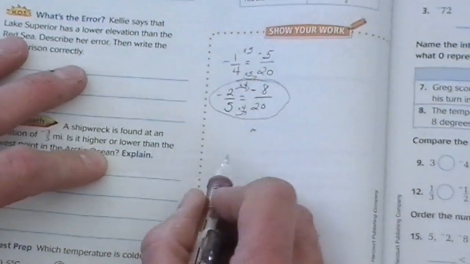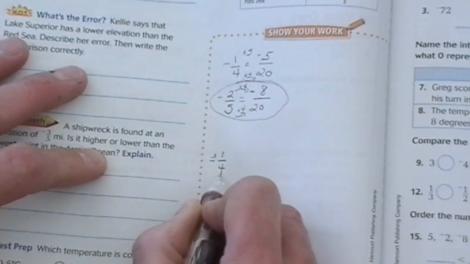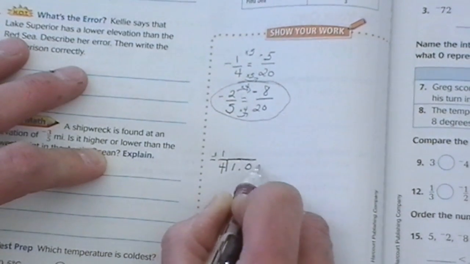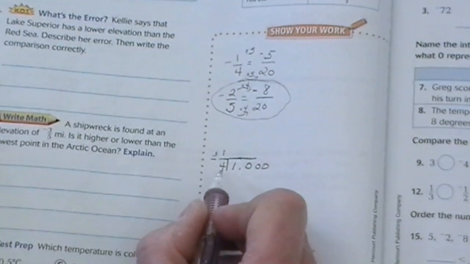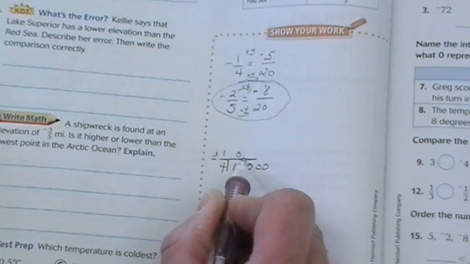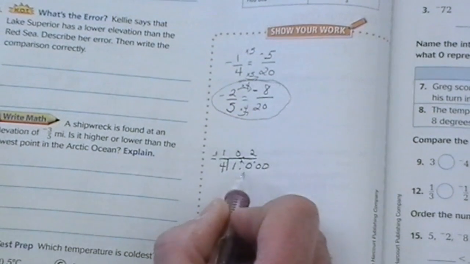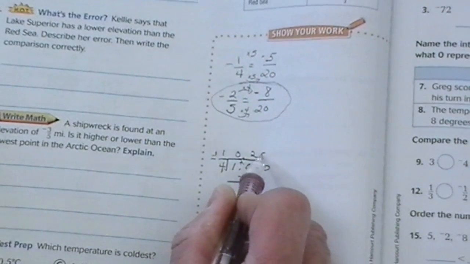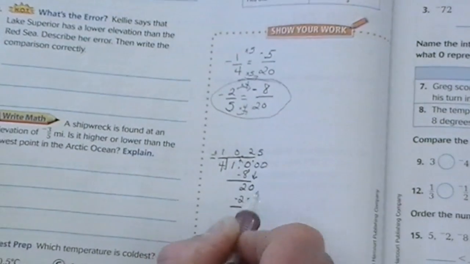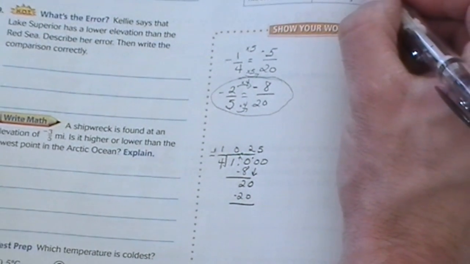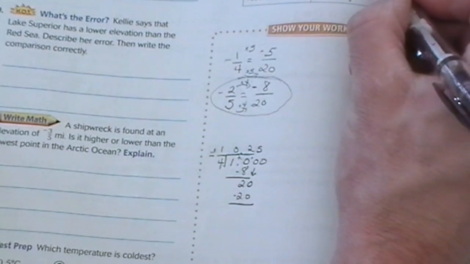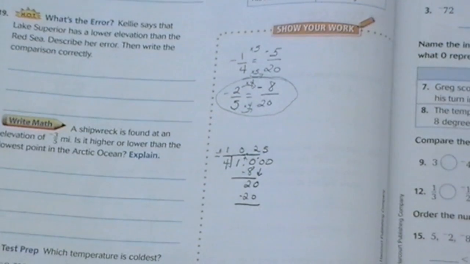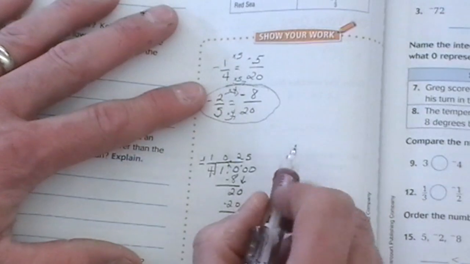So let's do -1/4 first. I'm going to draw my house. My 1 goes in the house, my decimal point, my 3 zeros that I add. 4 goes into 1 0 times, bring my decimal up. 4 goes into 10 2 times. 10 minus 8 is 2. Bring down my 0. 4 goes into 20 5 times. 5 times 4 is 20. So my value of -1/4 is also going to equal -0.25, which I just wrote in my table. I'll slide that up in a second after I show you my work for converting -1/3.